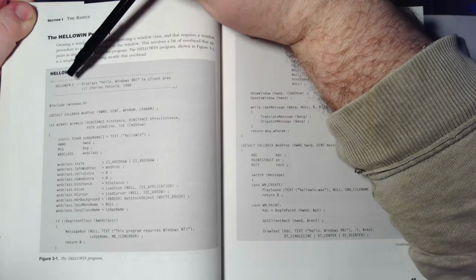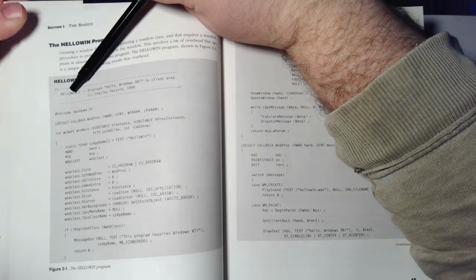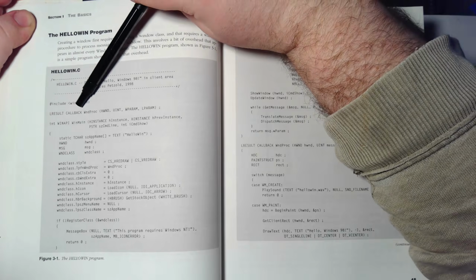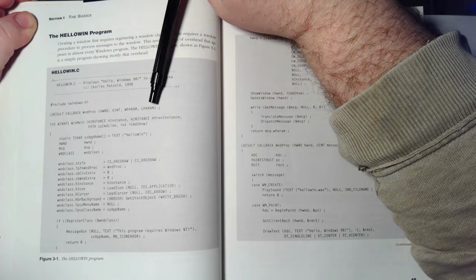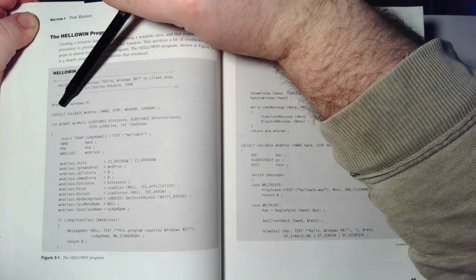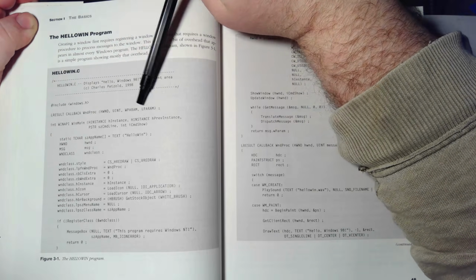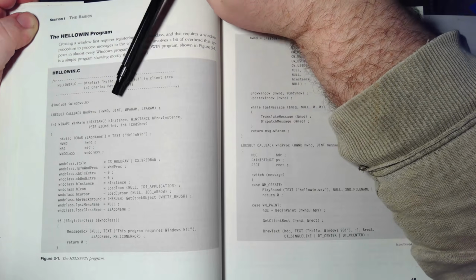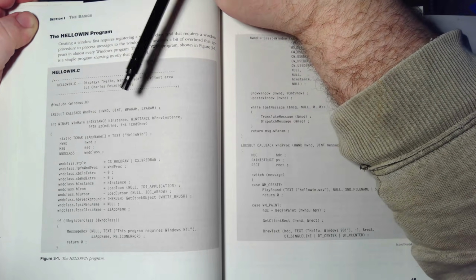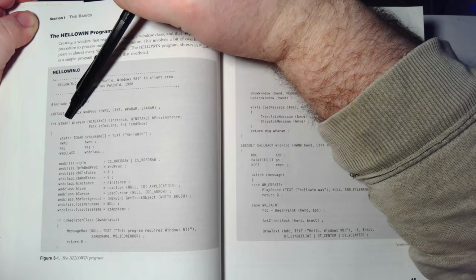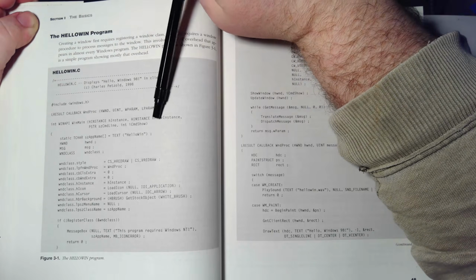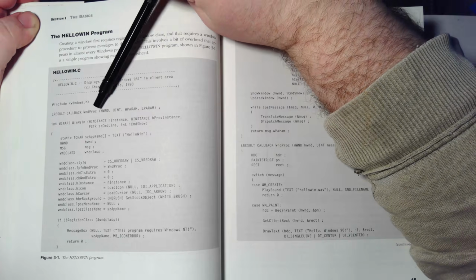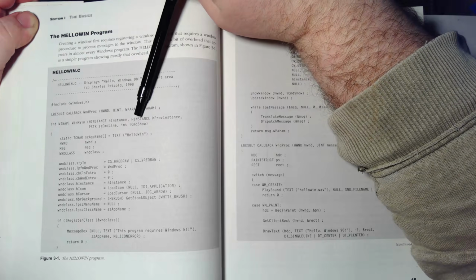So we have the file here, hellowin.c. We're including the header, windows.h. We are creating a function declaration, an LRESULT CALLBACK WndProc, taking the hwnd, uint, wparam, and lparam parameters. And then we have the int WINAPI WinMain function. Of course, we're taking in the hInstance, hPrevInstance, the command line, and iCmdShow.